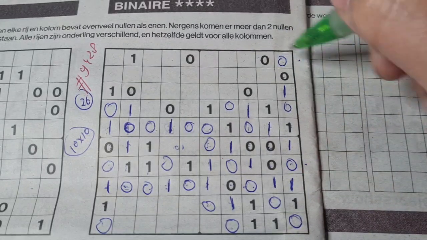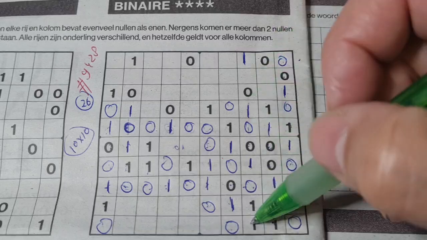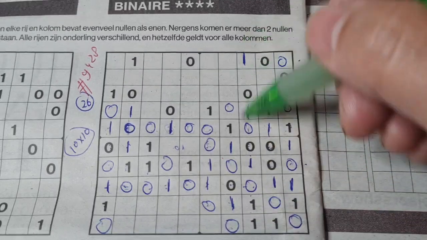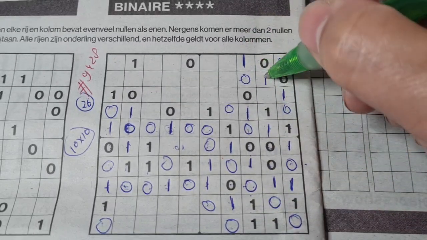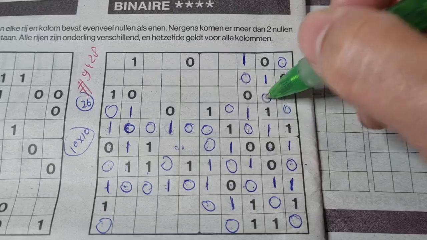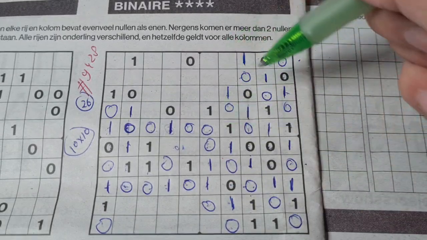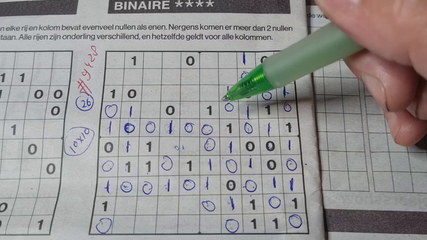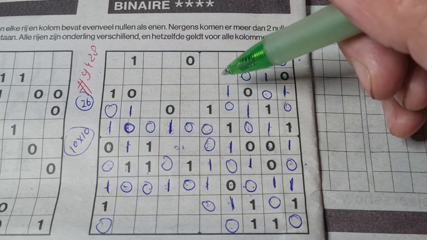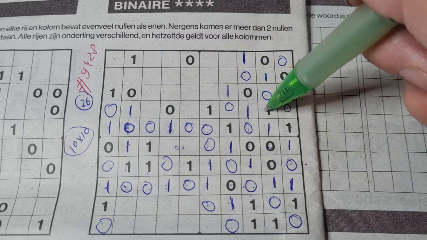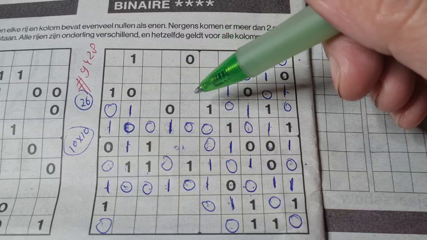Double O's. Here 1, there 1. 1, 2, 3, 4, 5 ones. So the rest are O's. Between the O's comes in 1. Between the ones comes in O. Double O's. Here 1, there 1. 1, 2, 3, 4. Okay, you need to wait. Then 1, 2, 3, 4.